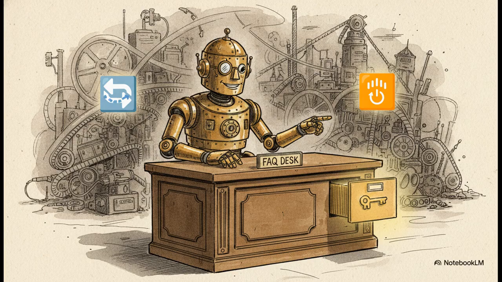But through embeddings, the system instantly recognizes they have the exact same intent. Semantic caching uses this intent-based recall. Think about it like an experienced clerk at an FAQ desk. If an AI agent has already solved this exact problem today, why on earth would it generate a brand new response from scratch? The agent simply hands out the pre-written cached answer.